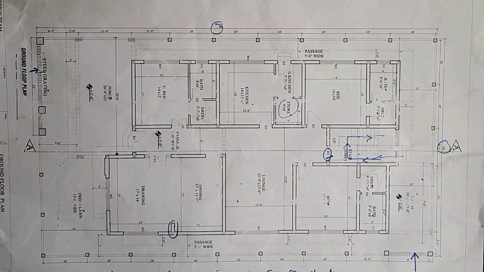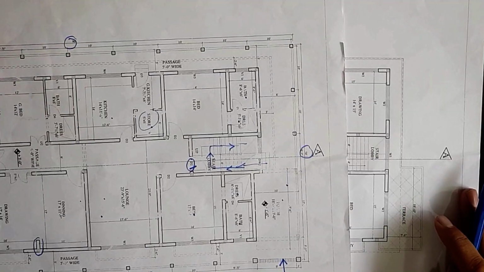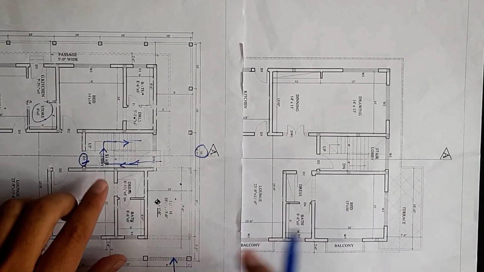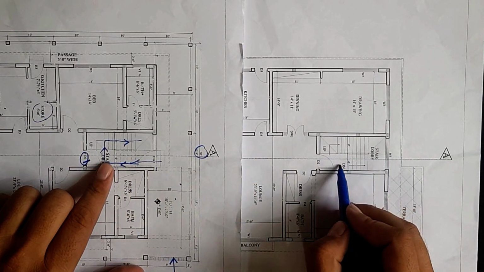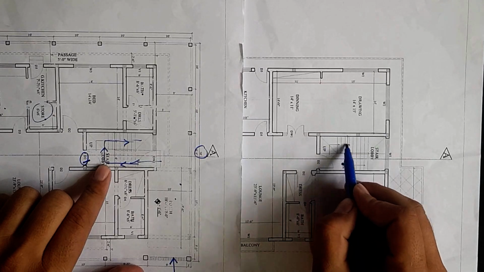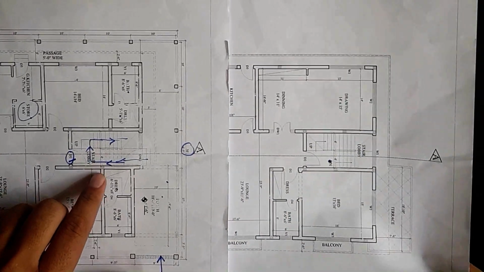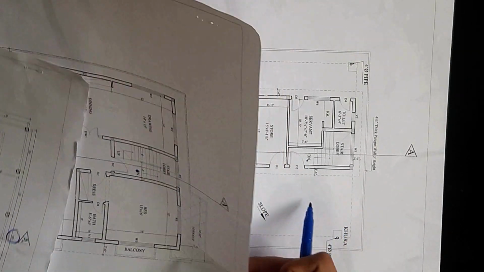Now if two different families are living here, you can see on the first floor, this is the stair. From this point we will be going up to the mumty, and here is the mumty.